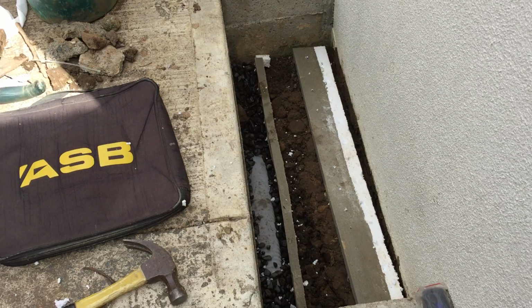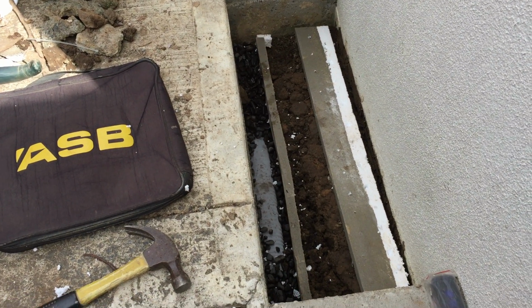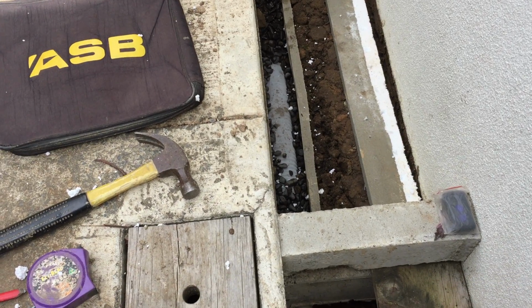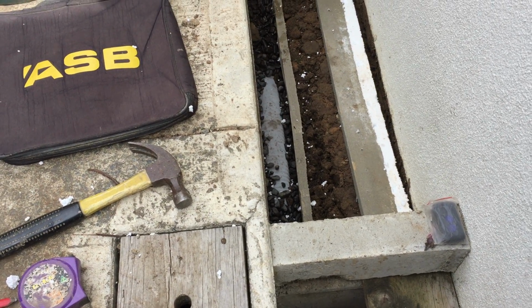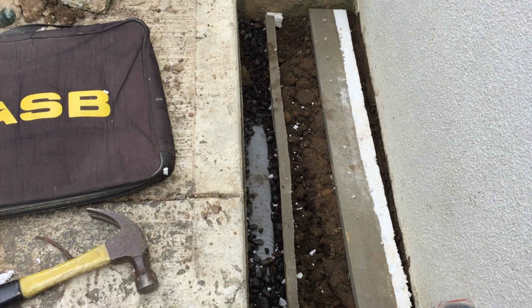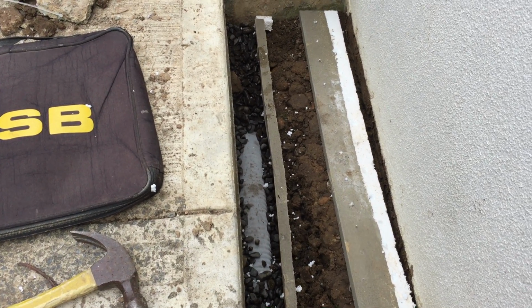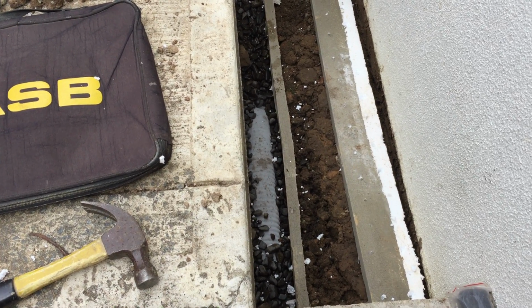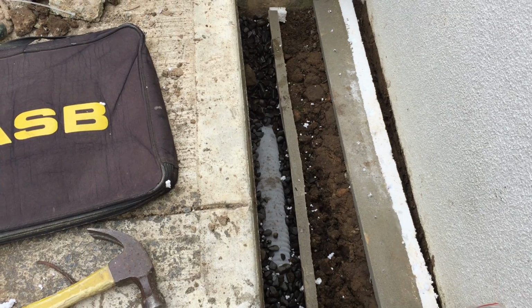with stones. So the purpose of these stones is to filter all the silt coming into the drain. Otherwise it blockades the entire drainage.